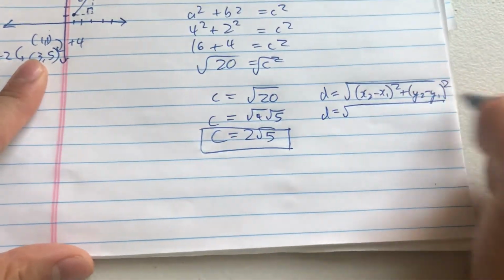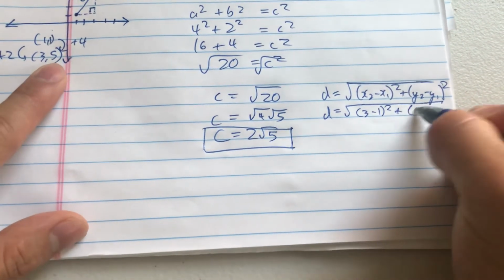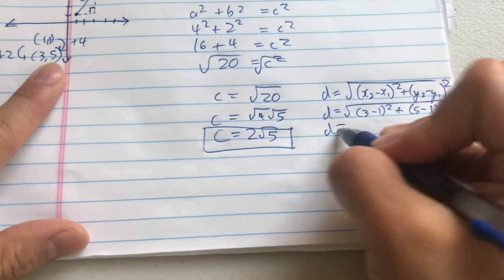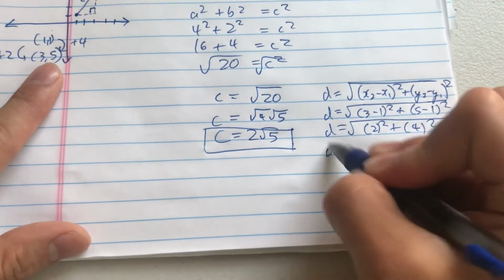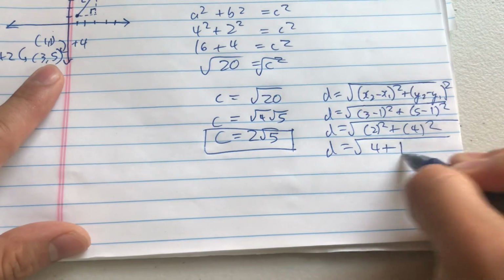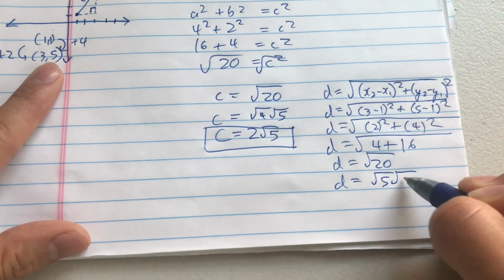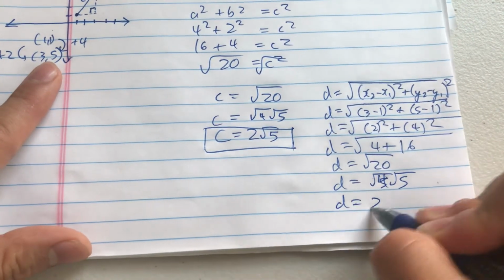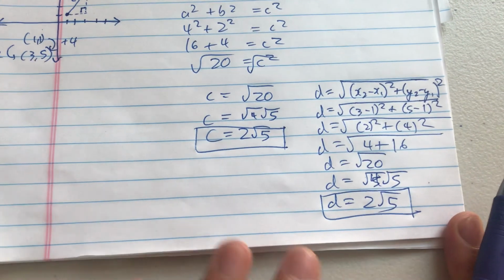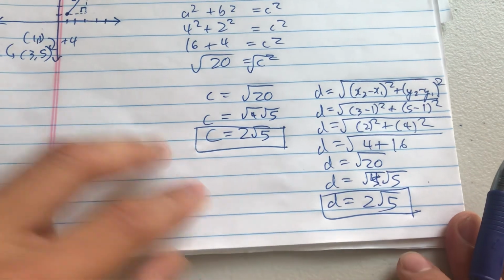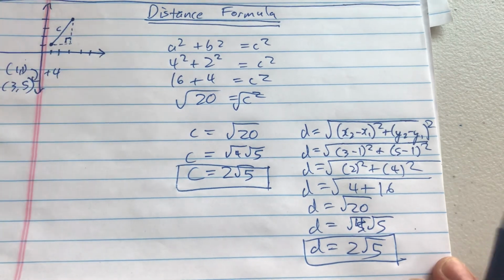D is equal to the square root of, let's just say this is 3 minus 1 squared plus 5 minus 1 squared. D is equal to the square root of 2 squared plus 4 squared. D is equal to the square root of 4 plus 16. D is equal to square root of 20. D is equal to root 4 root 5. D is equal to 2 root 5. Okay. So ultimately, with the distance formula, you get the same answer, but understand that conceptually the distance formula is coming from the Pythagorean theorem.